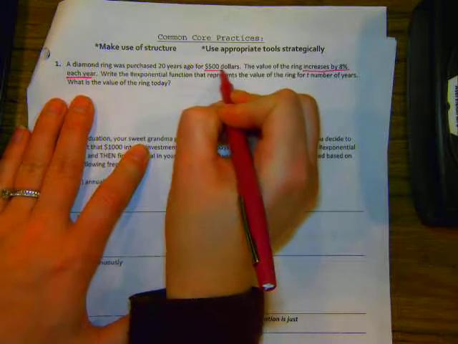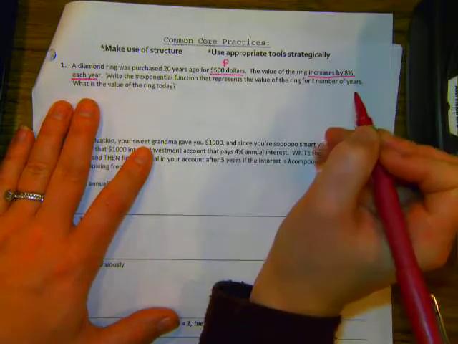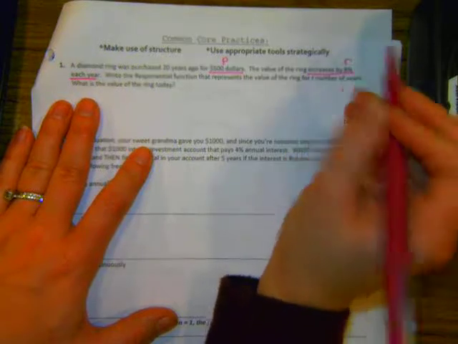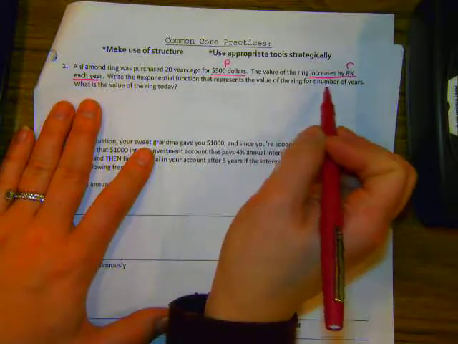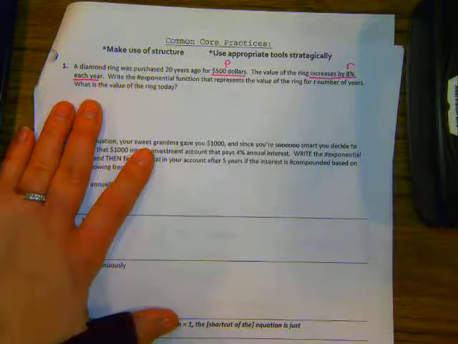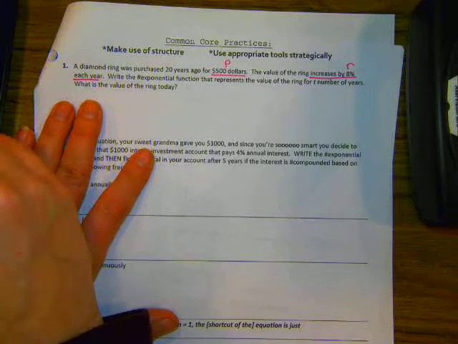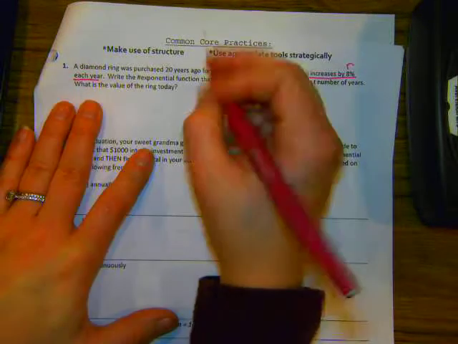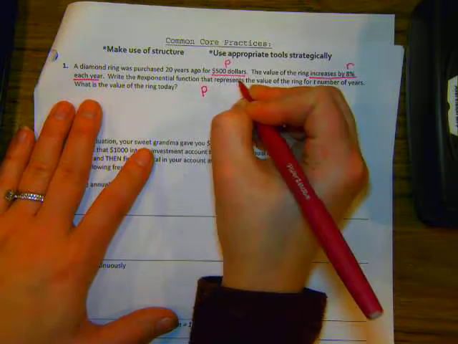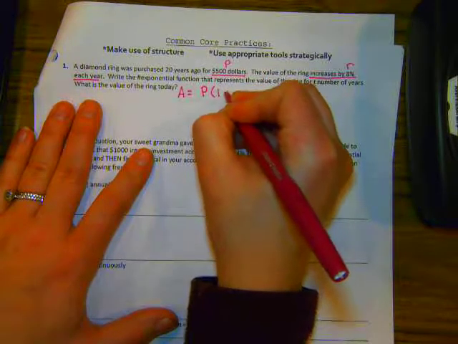So initially it was $500. I already know that's going to be my P. There's my R, because it's the percentage. Write the exponential function that represents the value of the ring for T number of years, and what would the value of the ring be today? So then, well, it doesn't say the word compound anywhere, and it just says increases by 8%. That is just exponential growth. So I am just going to use the very first formula, which looks like this.